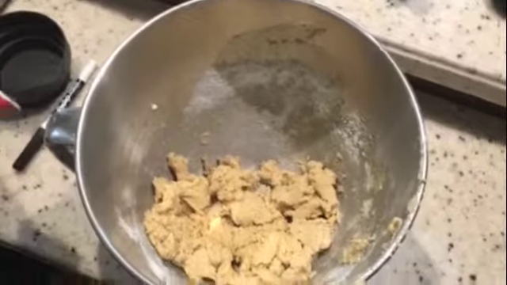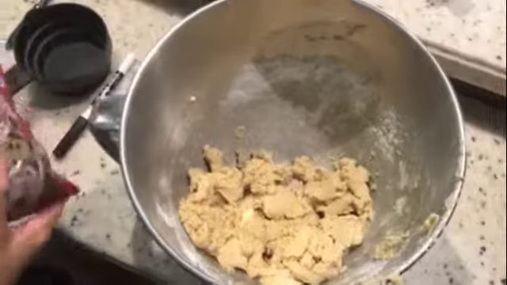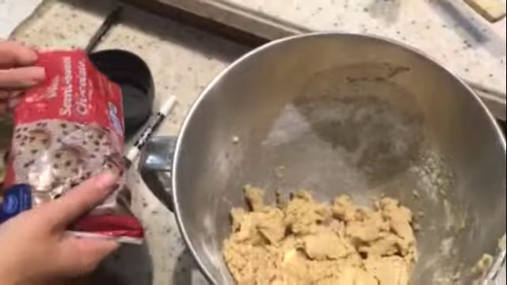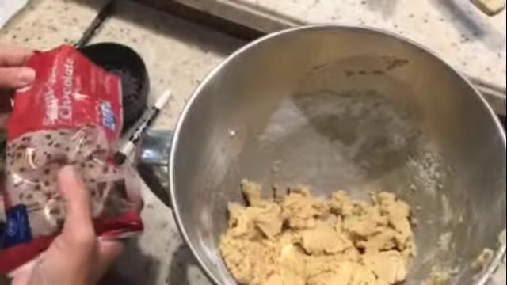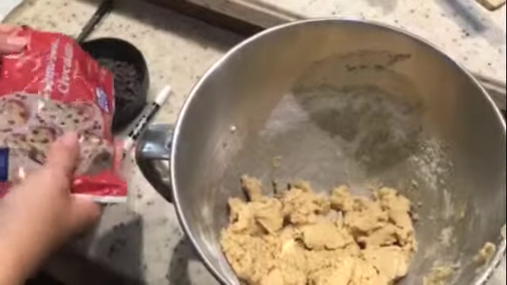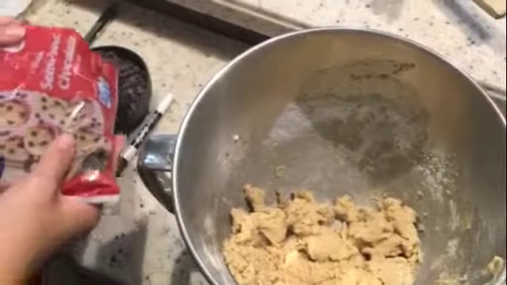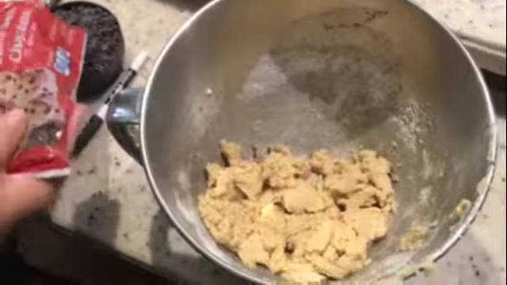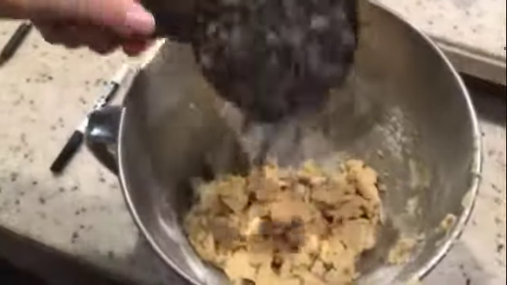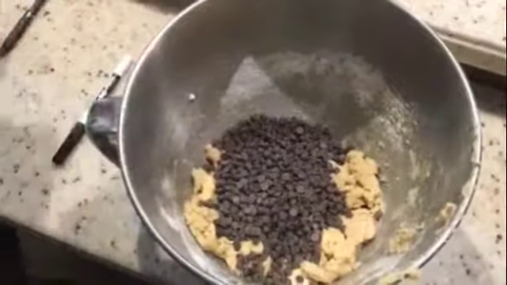Now that we've mixed all our ingredients together, we have the last and most important ingredient, our chocolate chips. So our recipe called for 2 cups, so we're just going to put in 1 cup of them. Maybe a little more. We're going to mix those together and then put them in the pan and cook them.